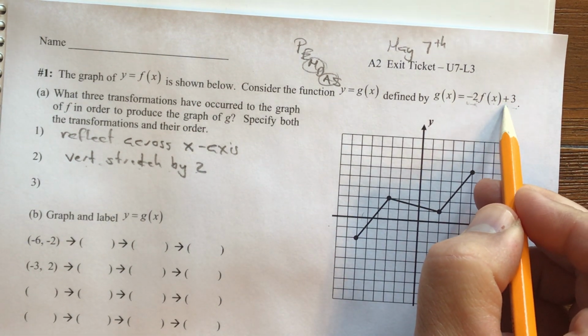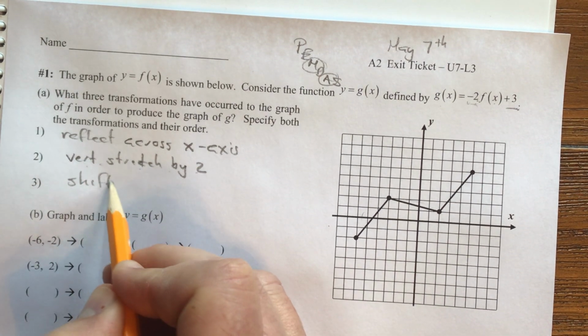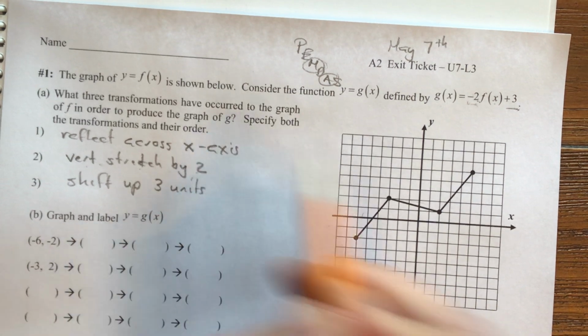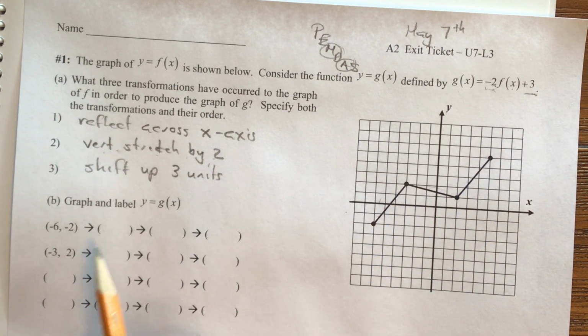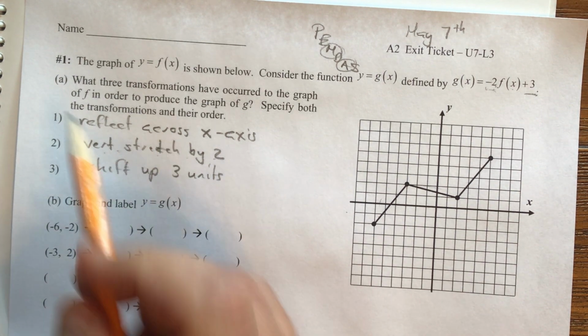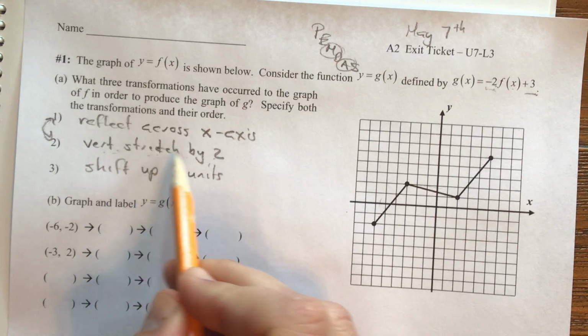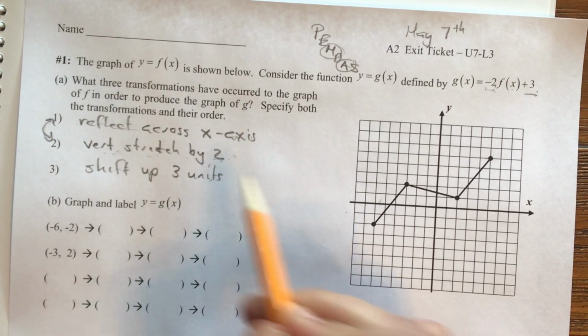And then the plus 3 comes at the end. So what does that do? That's a shift. That's a translation. Shift up 3 units. Okay. Now, there's 4 points. We're going to take each of those points and do these 3 things. By the way, 1 and 2 could have gone in either order. If somebody said, no, I'm going to vertically stretch by 2 and then I'm going to reflect, that's okay. These could go in either order, but this had to come last.